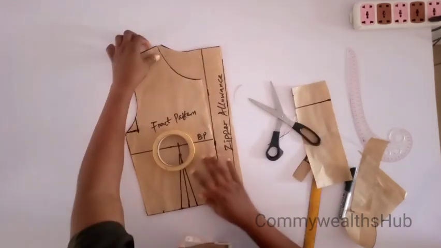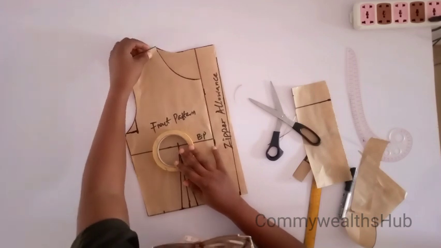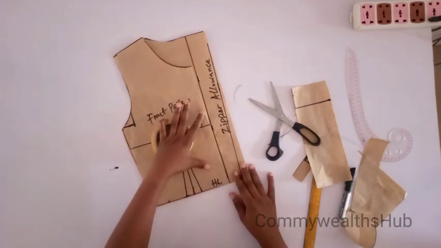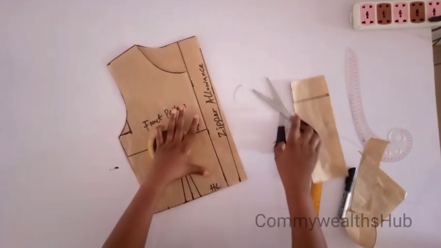Now the next thing we want to do is cut out that zipper effect that we created.